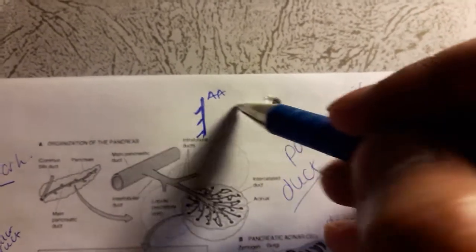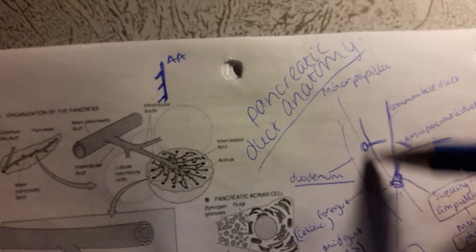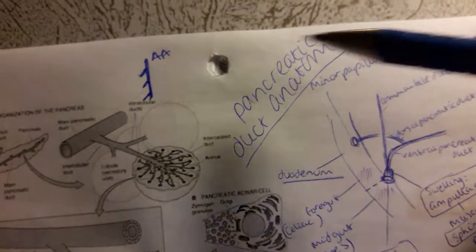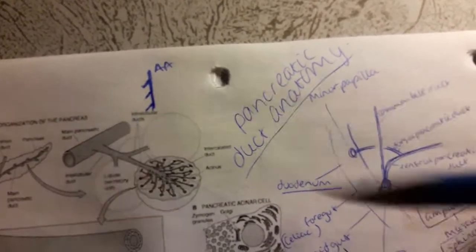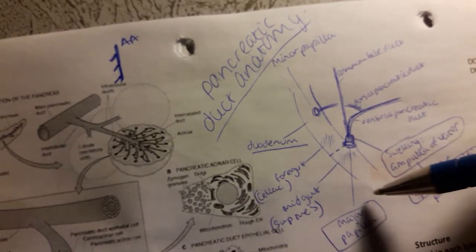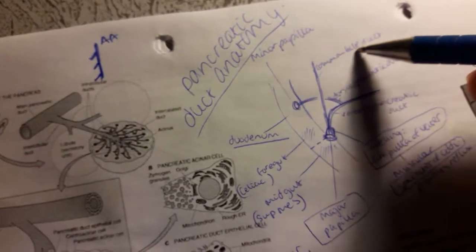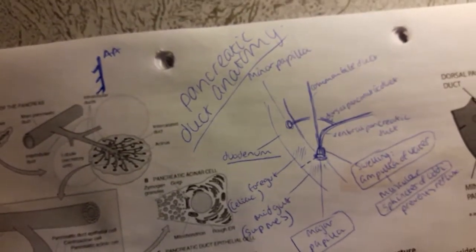So the celiac trunk supplies the foregut, proximal to the major papilla, and the superior mesenteric artery supplies the midgut, distal to the major papilla, which is the opening of the ventral pancreatic duct and the common bile duct into the second part of the duodenum.